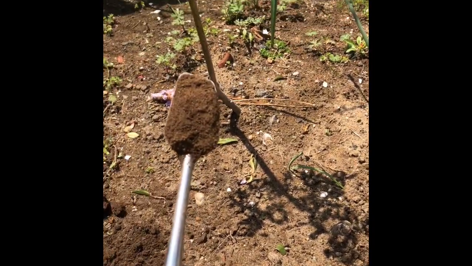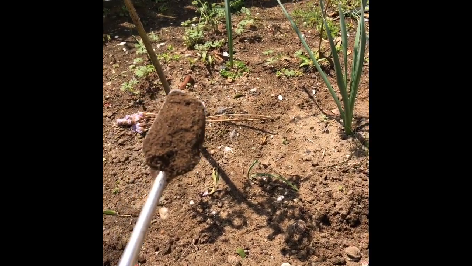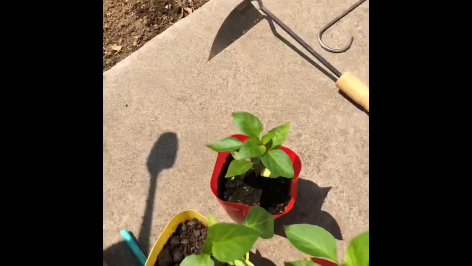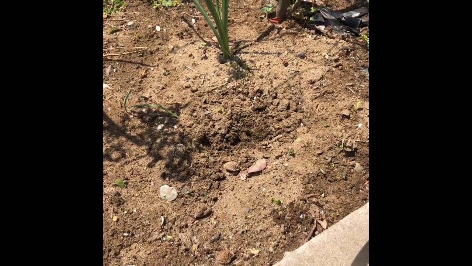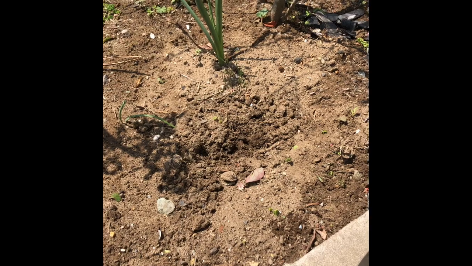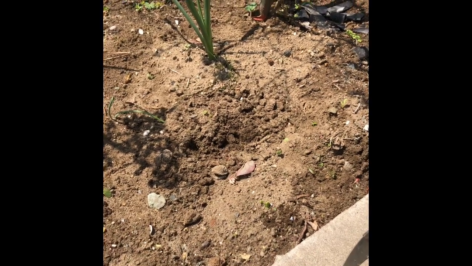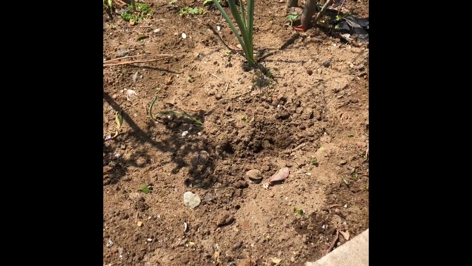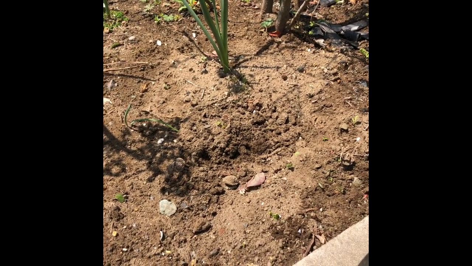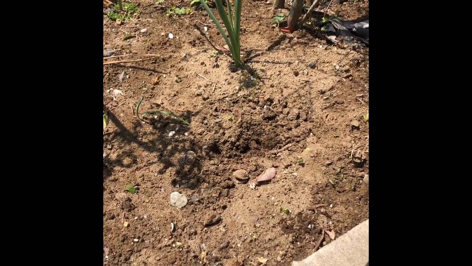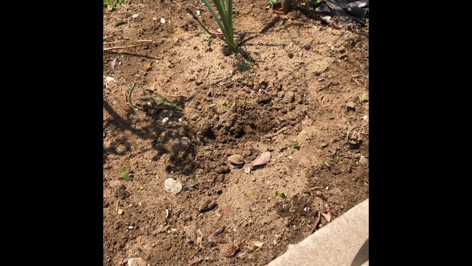So I've got my handy little shovel here because I don't need a big shovel to dig small holes for these pepper plants. I'm going to dig my holes now, and then I'm going to plant my plants in the ground. After that, I'm going to cover my plants with the soil, and finally, I'm going to water the plants.